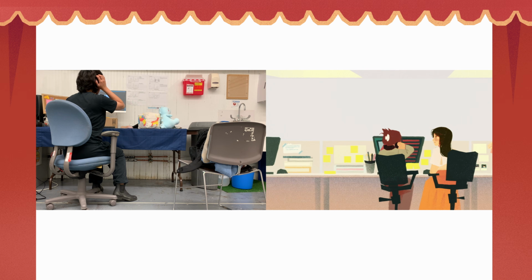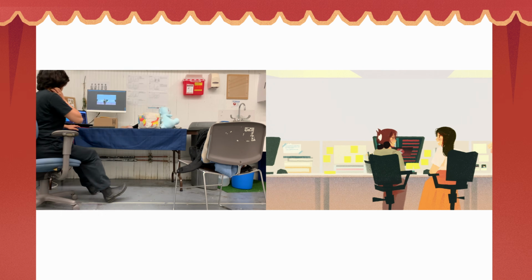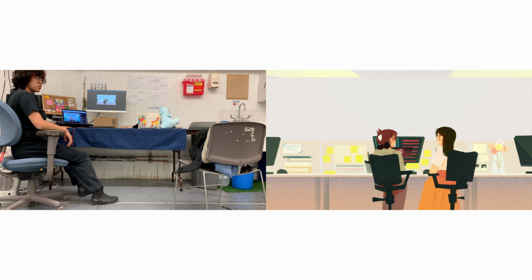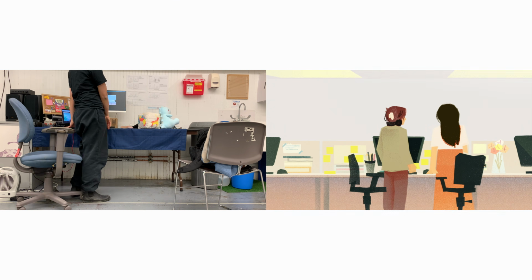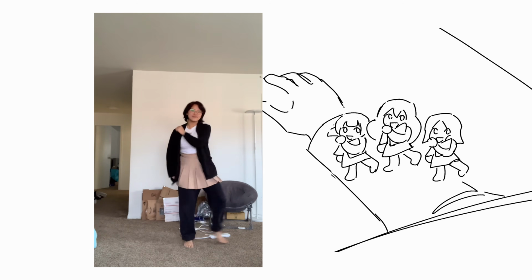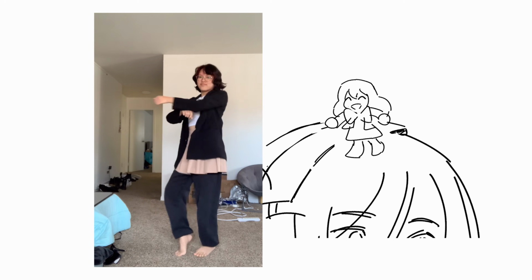1. I used a lot of references and focused on poses. For every single scene, I took many video references. In the dance sequence, I just filmed myself freestyling to some K-pop songs and then mashed up the dance moves for the final sequence. So filming all these references helped me figure out the main poses and motion.